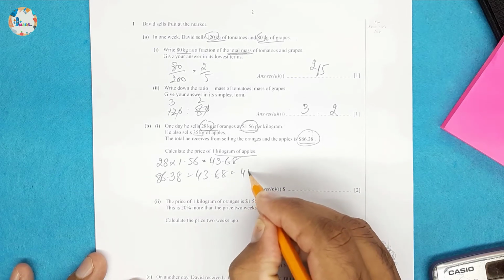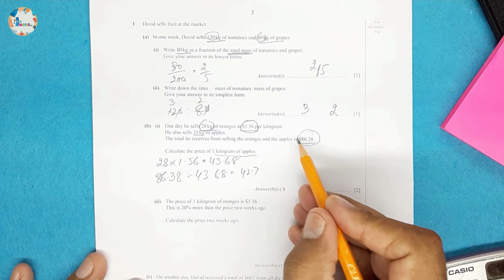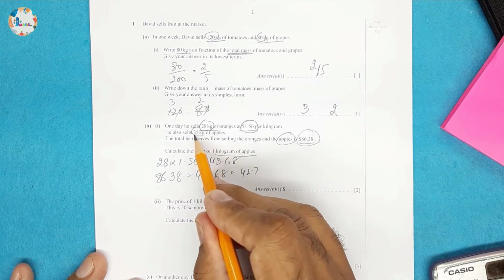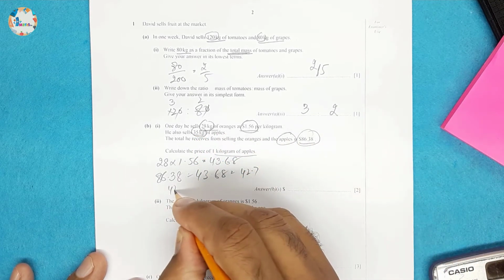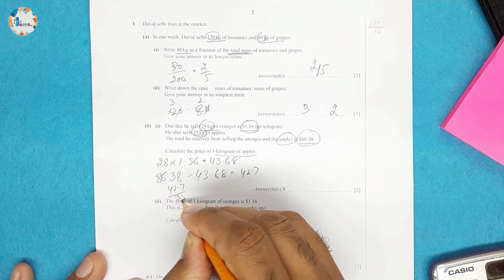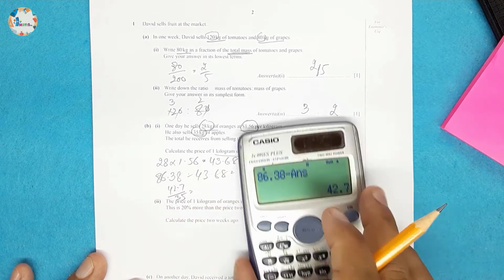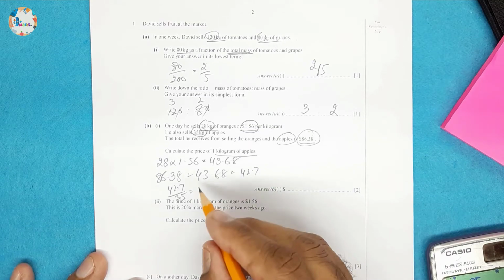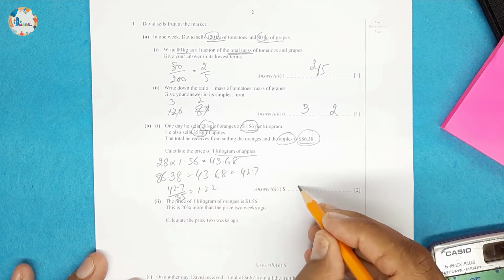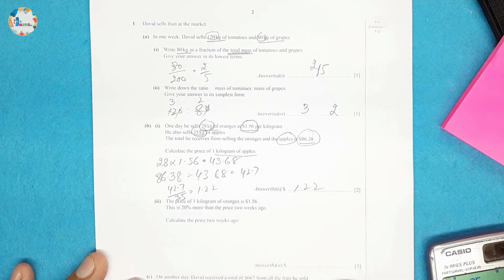So $42.7 he earned for apples, and apples was 35 kg. So 42.7 divided by 35, this will be the per kilo price. Divided by 35, the per kilogram price will be $1.22. So $1.22 will be our answer.